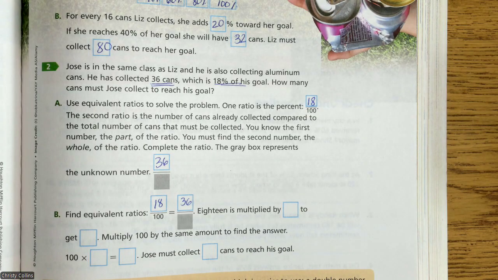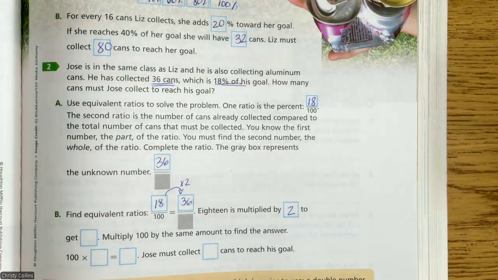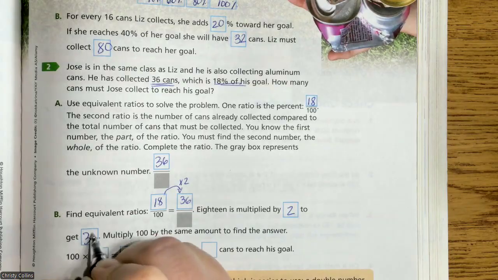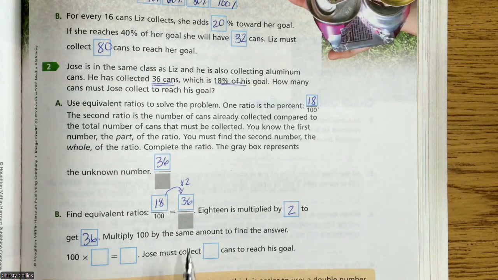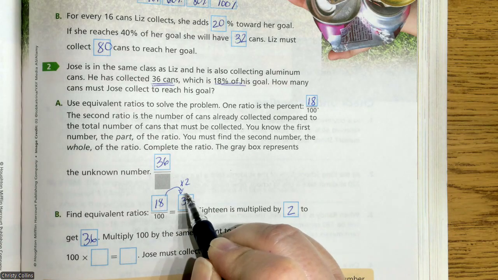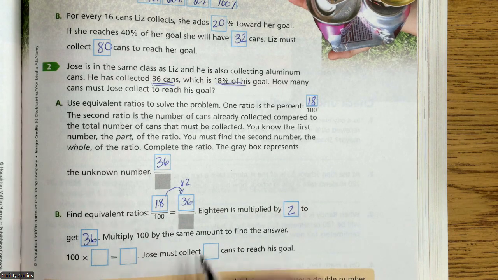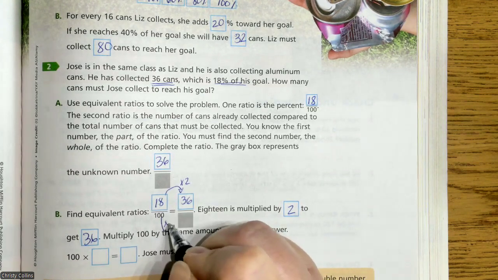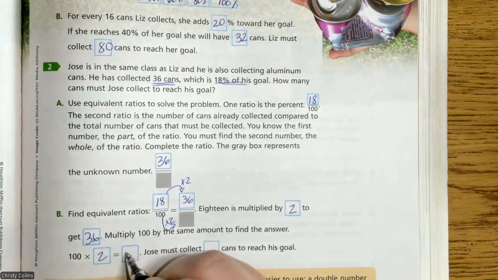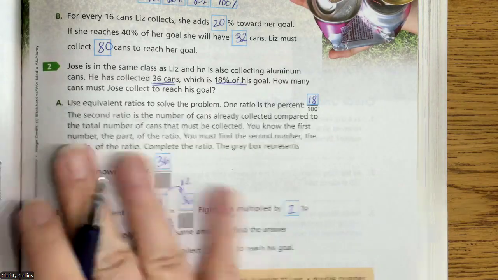Then we want to look for patterns, and we notice that 18 is multiplied by 2 to get 36. So remembering that in order to be equal, whatever is done to the numerator must also be done to the denominator. We multiply 100 by the same amount to find the answer. So 100 times 2 will give us 200. So Jose must collect 200 cans to reach his goal.